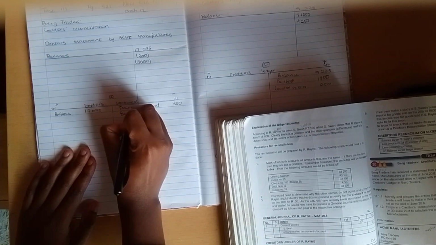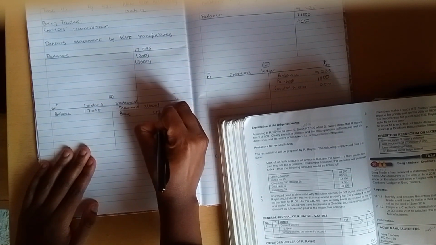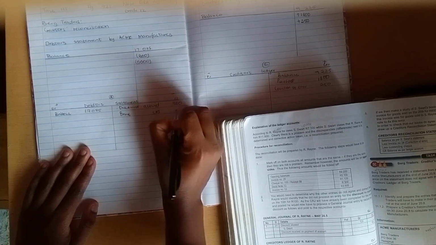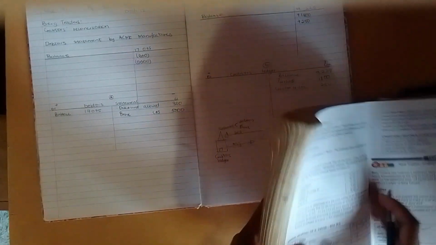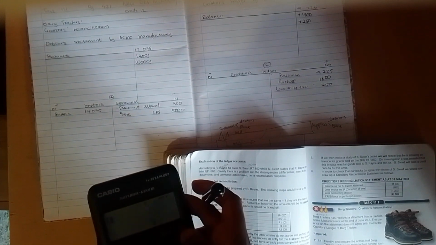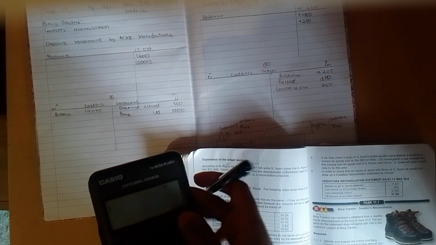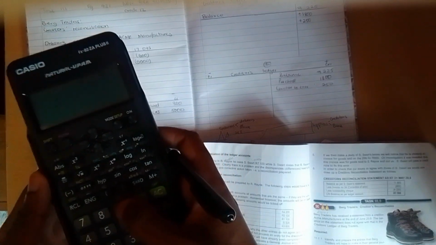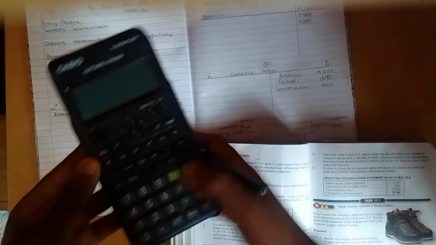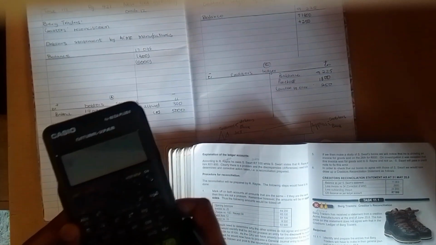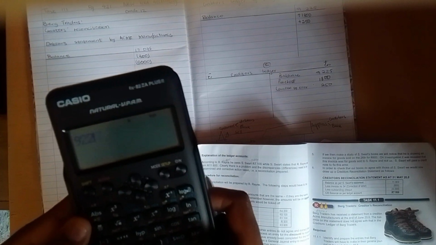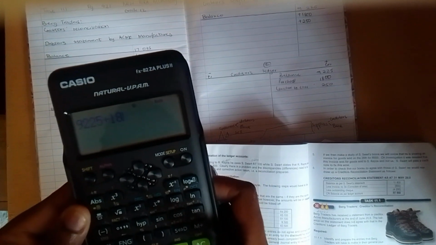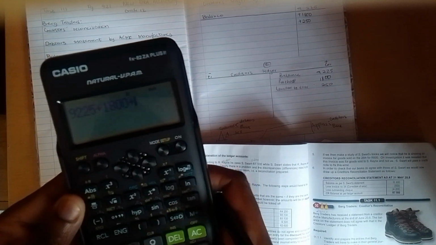So we're going to say bank CPJ. No, it's actually CRJ, because we received that money. So let's see if it will balance. So there it is, 9,225 plus 1.8 plus 250.